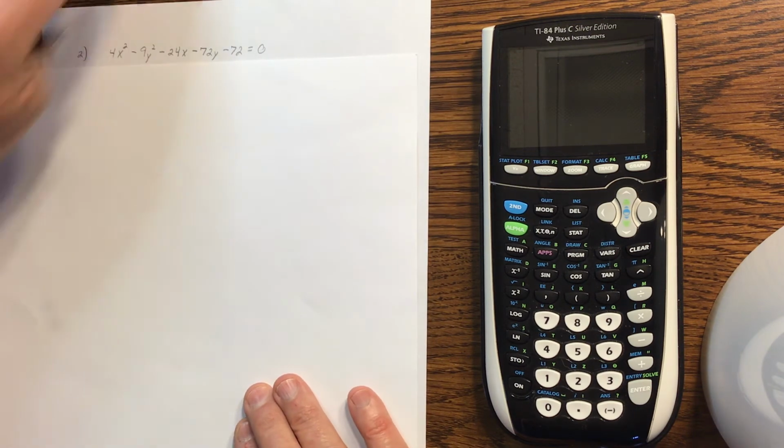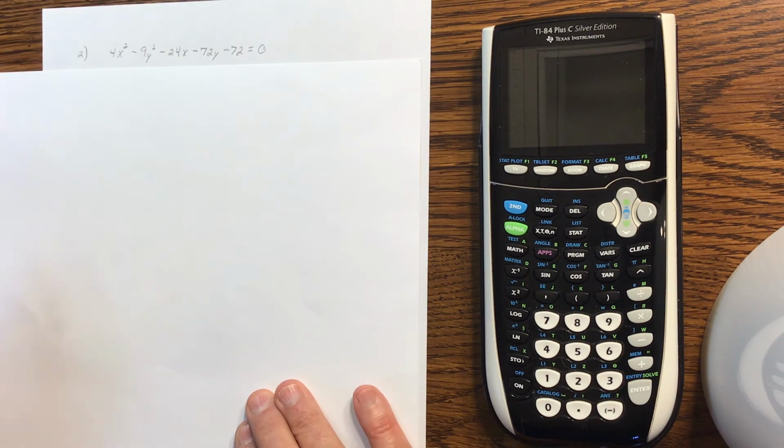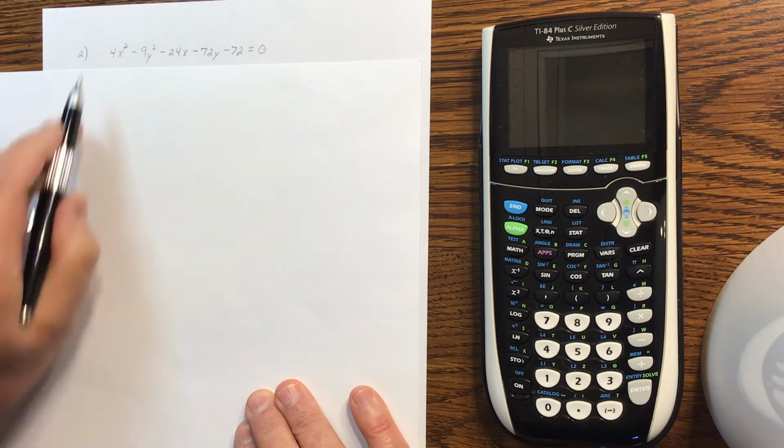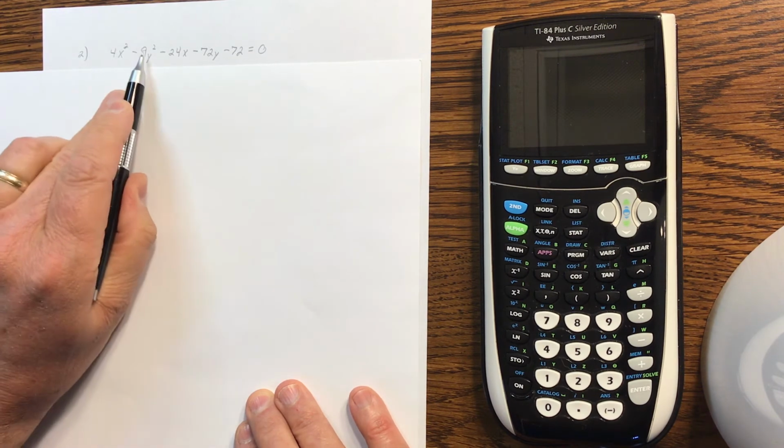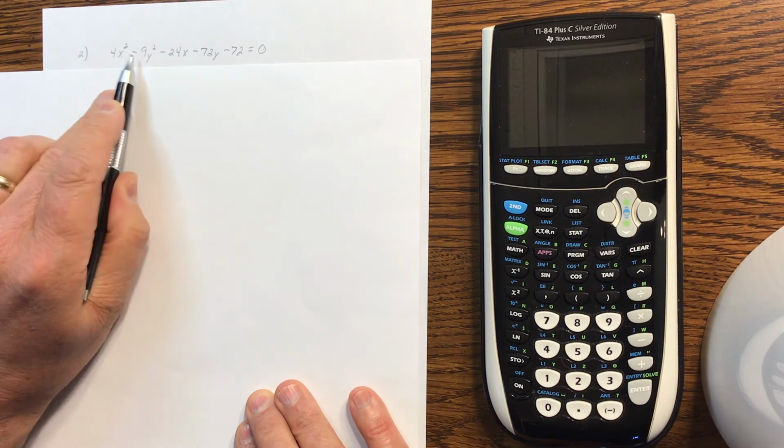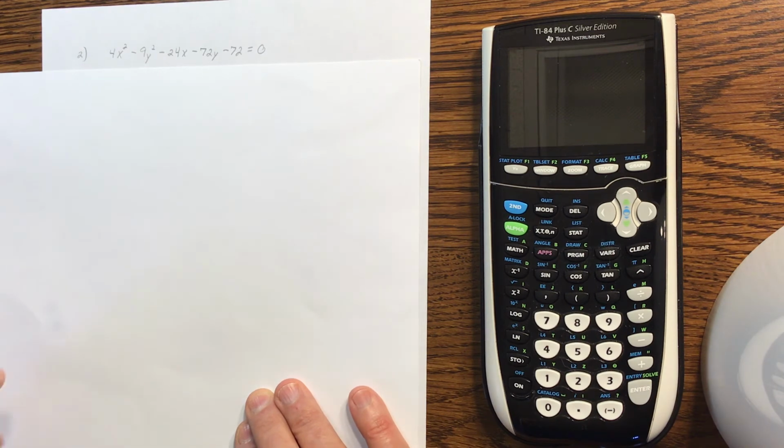4x squared minus 9y squared minus 24x minus 72y minus 72 equals 0. This is a conic. We see that A is 4. We see that C is -9. They have opposite signs, so we know it's a hyperbola.